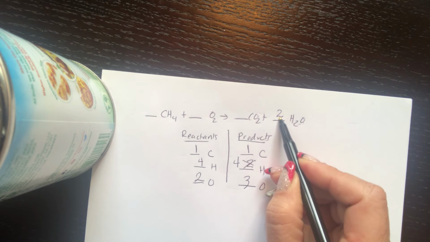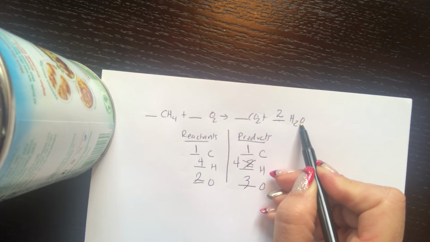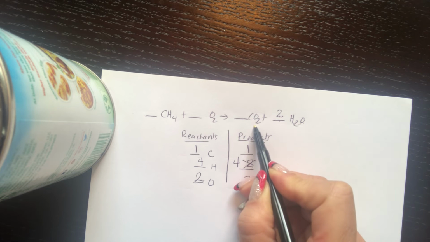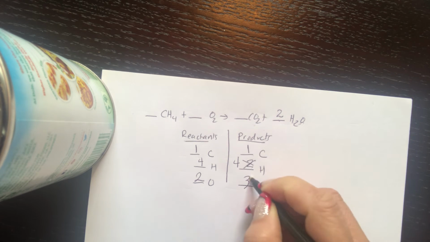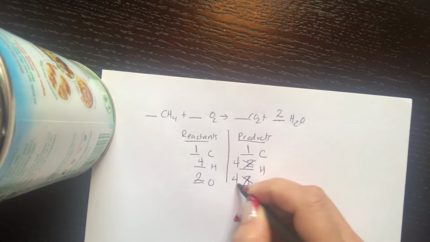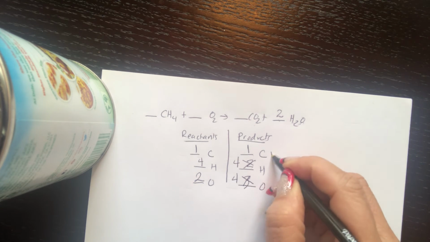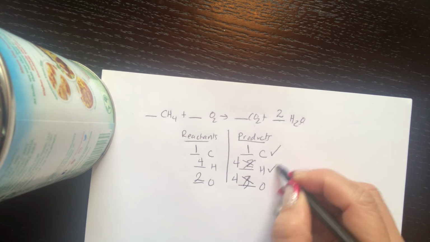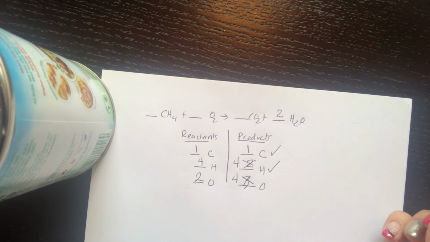And also in the products, there will be 2 oxygens from 2 waters, but also the 2 from CO2. So that will make this 4 oxygens. So I can see that carbon's balanced and hydrogen's balanced in both the reactants and products, but oxygen is not yet balanced. So to make oxygen balanced, I see I need to have 4 O's in the reactants.